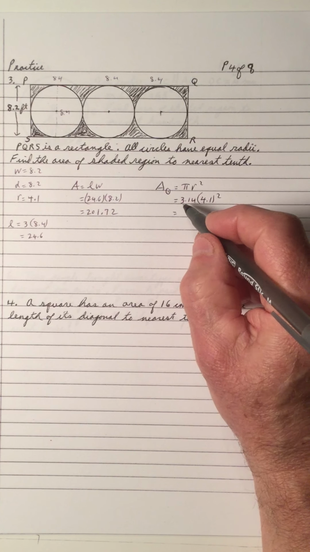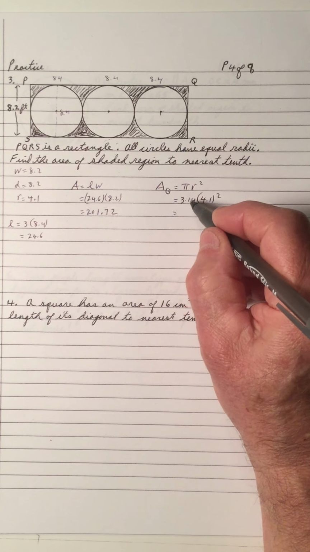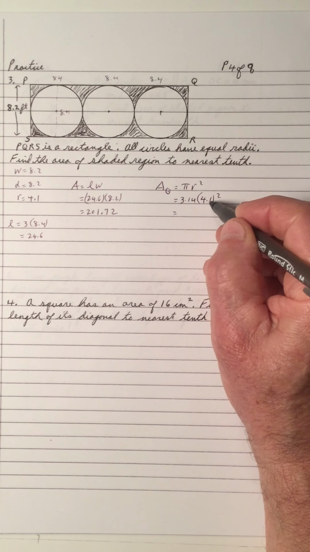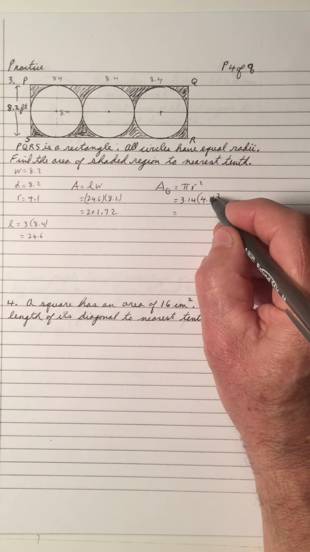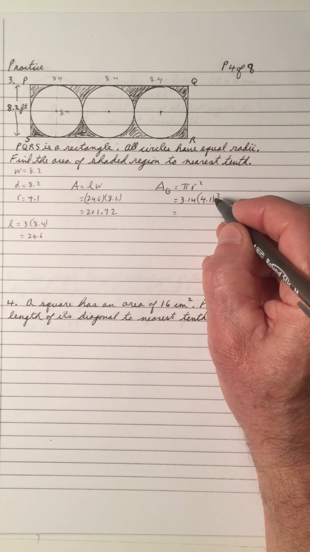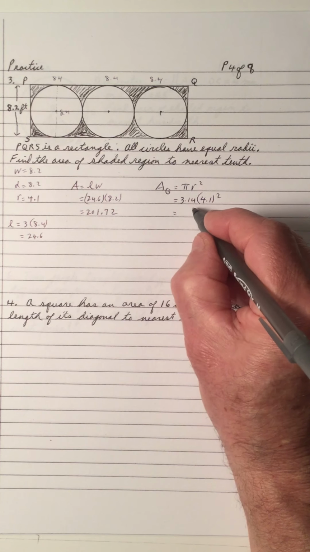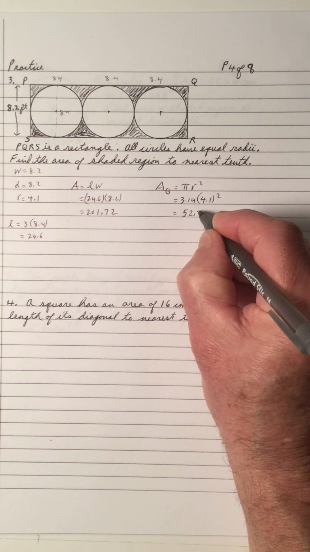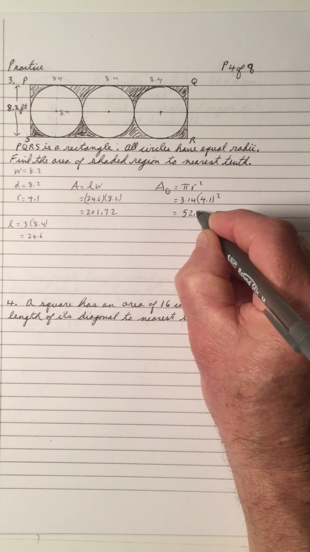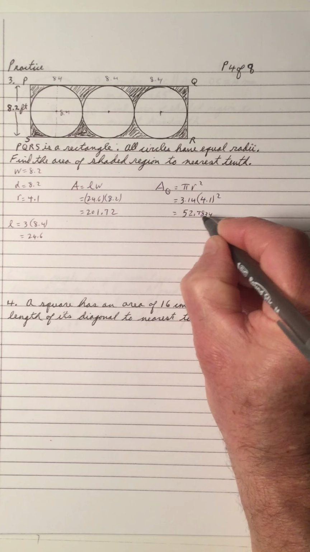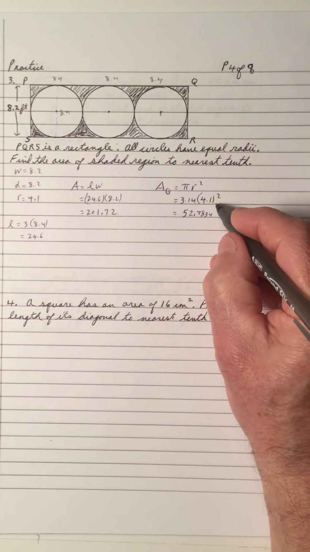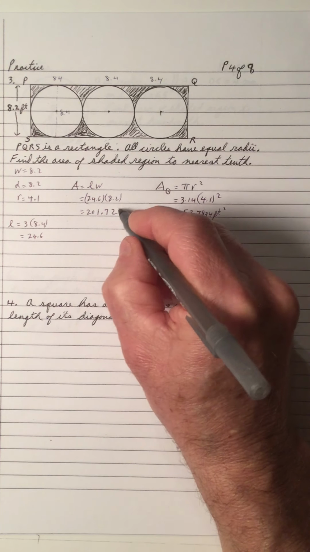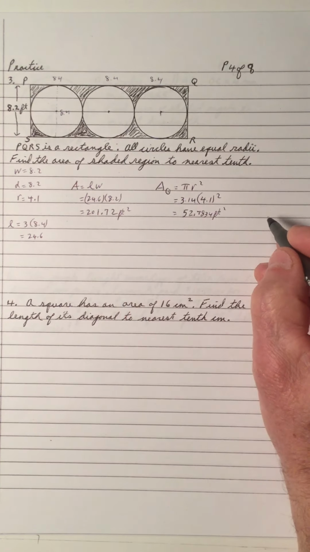So if we take a calculator and go 3.14 times 4.1 squared, or 4.1 times 4.1, you'll work that out to be the area of the circle is 52.7834 roughly, and that's in square feet. So make sure feet squared. This area is in square feet.